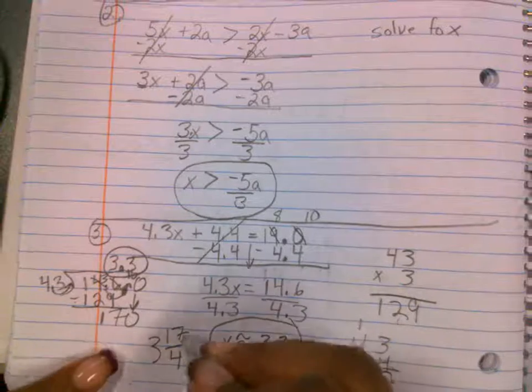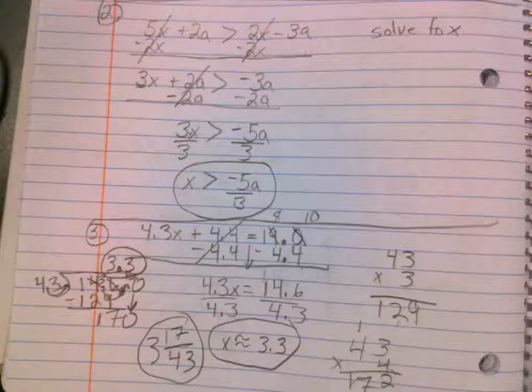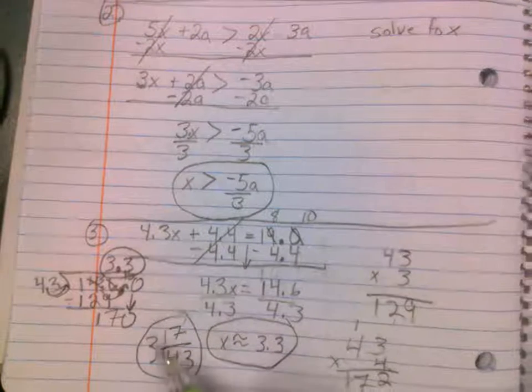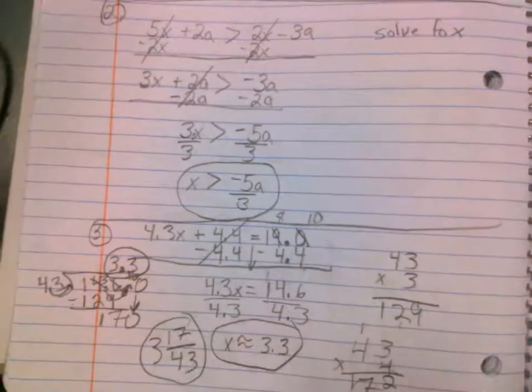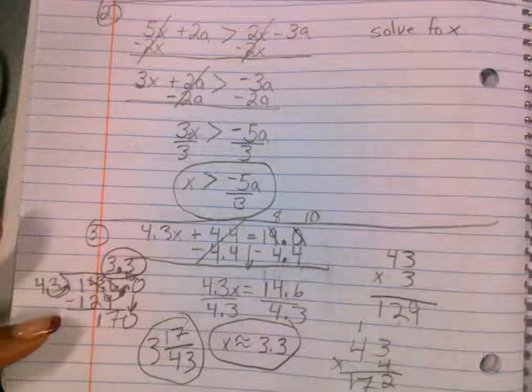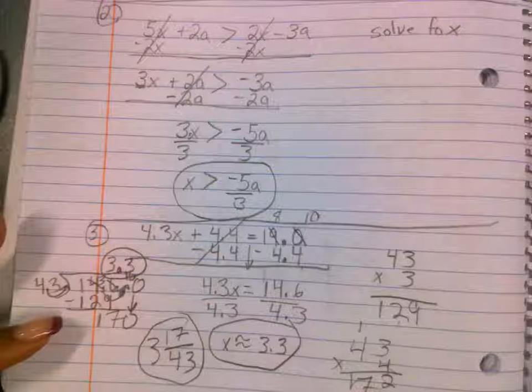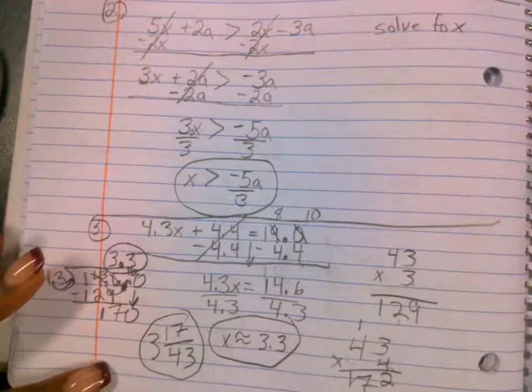Or we could have used this number right here. Any questions? Make sure that if you keep it as a mixed number that you reduce this fraction, and it is reduced. So we leave it alone. Yes, I'm sorry. I got about 3.98. That's fine, because we stopped it. We truncate. We didn't go all the way out.